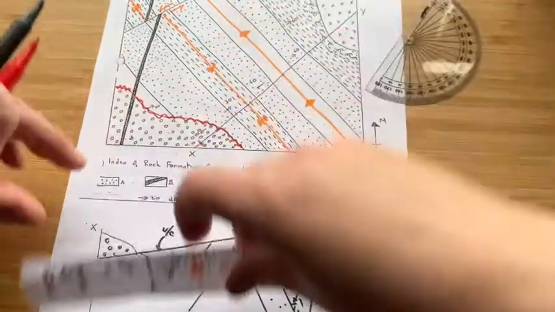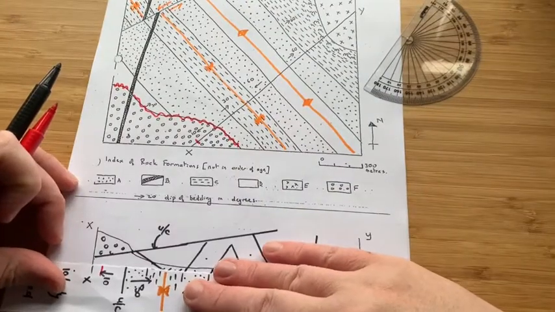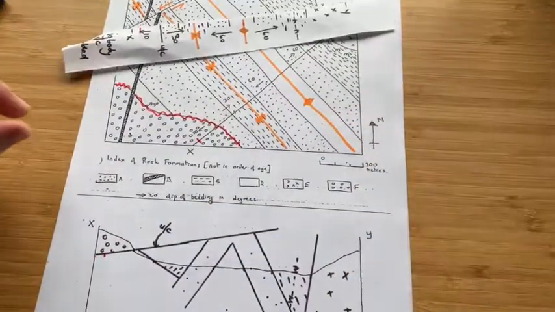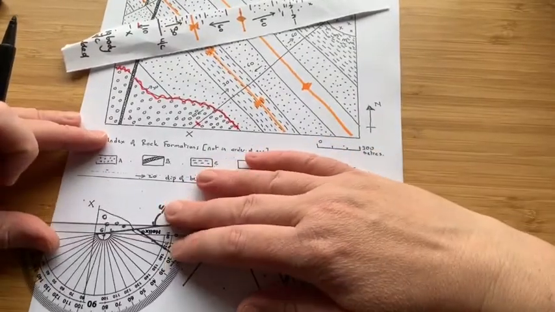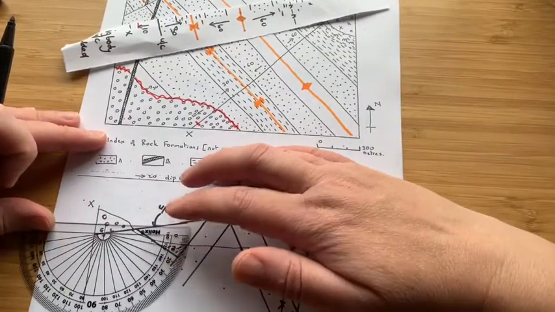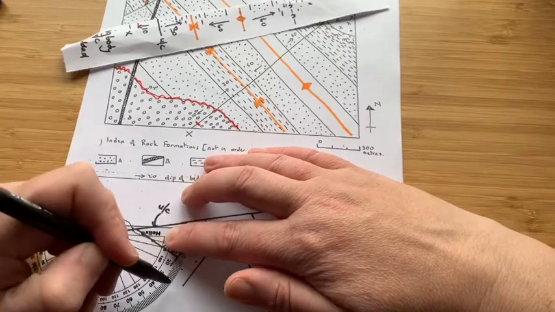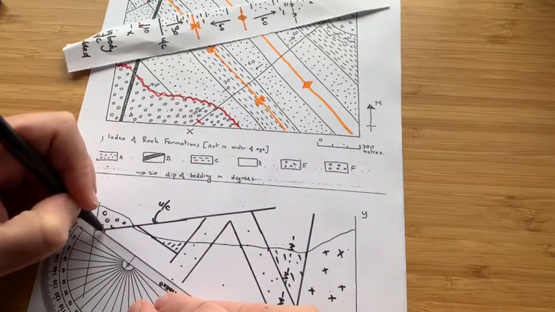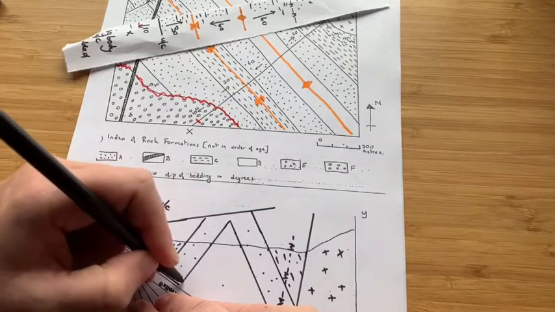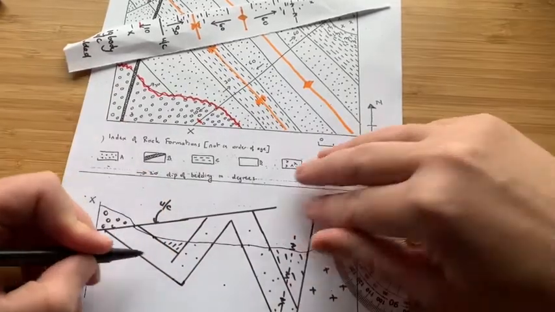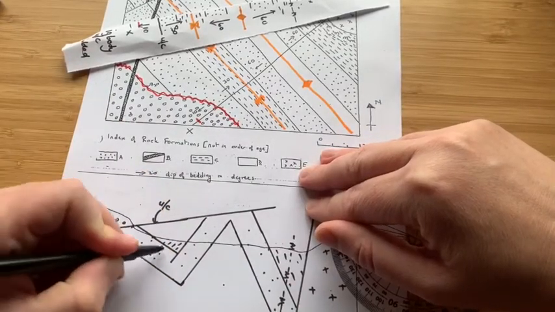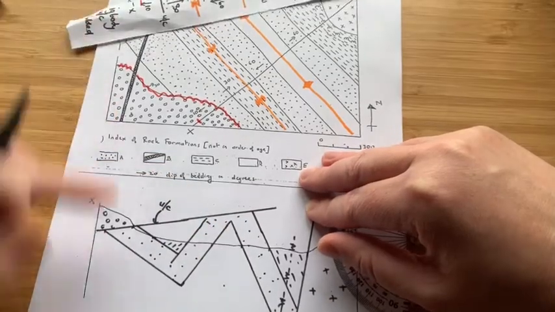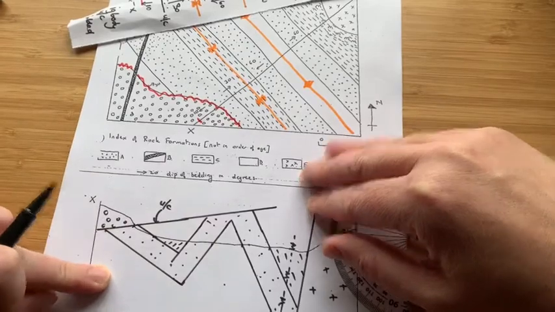To be there, so it hits the base of the unconformity at this point. 30 degrees from there. Just going to join it with that boundary. It's white underneath there, coming around.